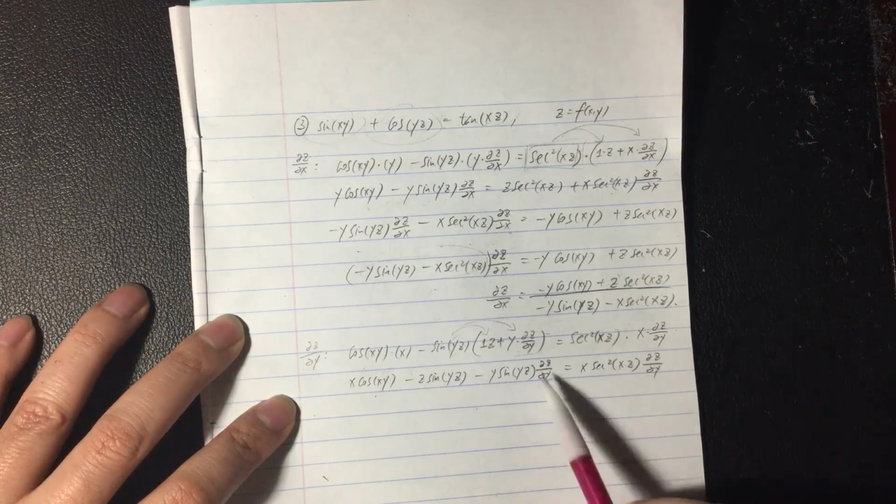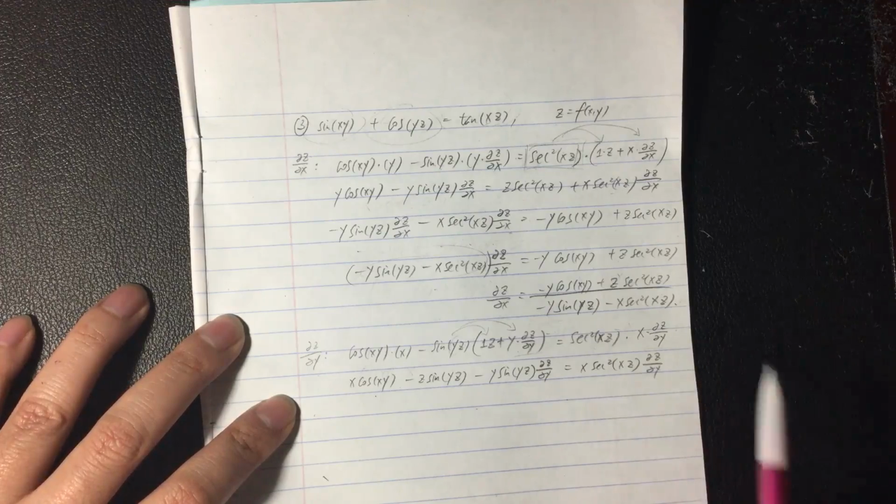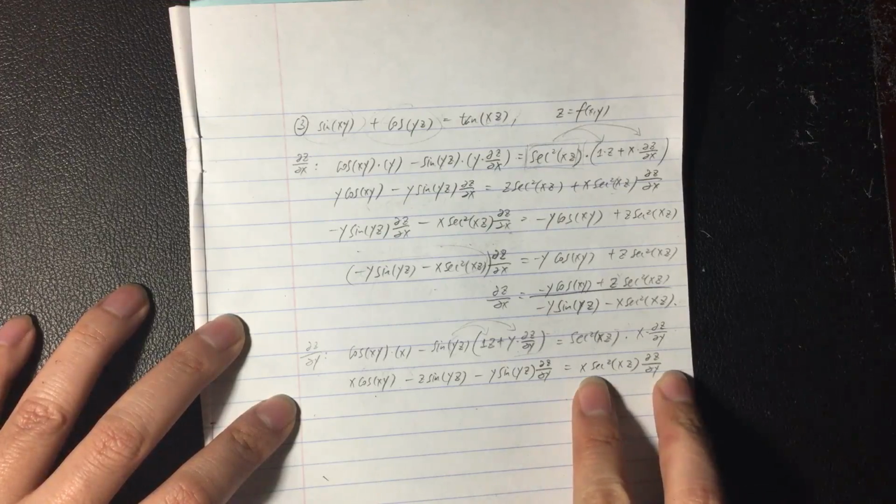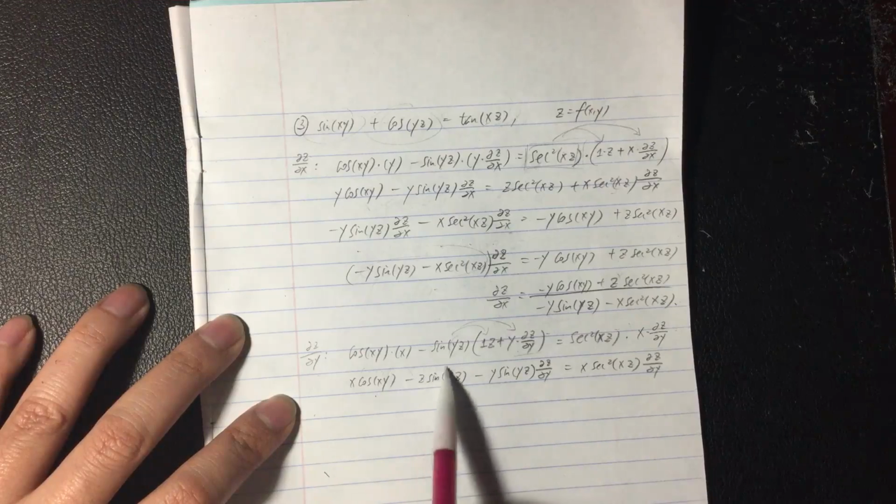Then we try to solve the equation for ∂z/∂y. Let me move the last term to the left side and move the first two terms to the right side.